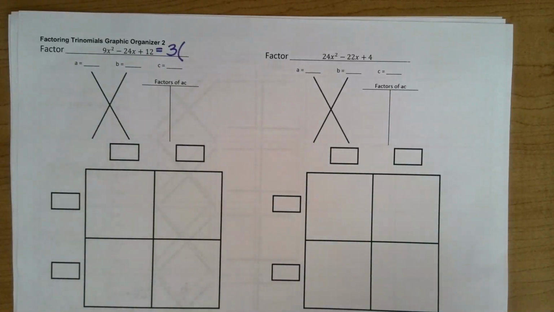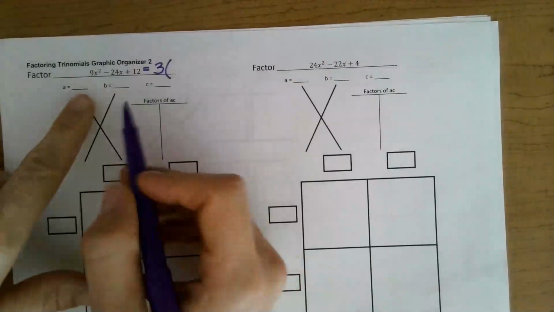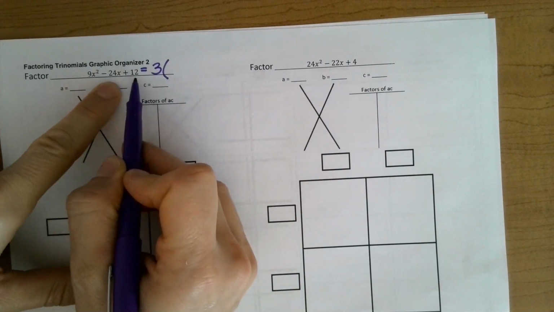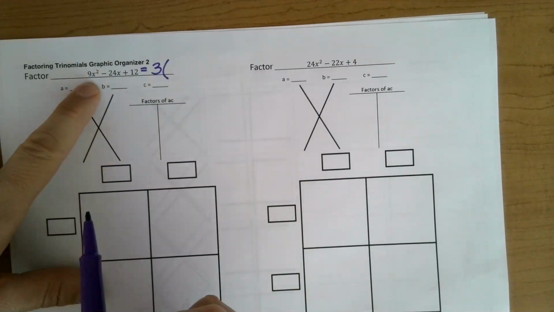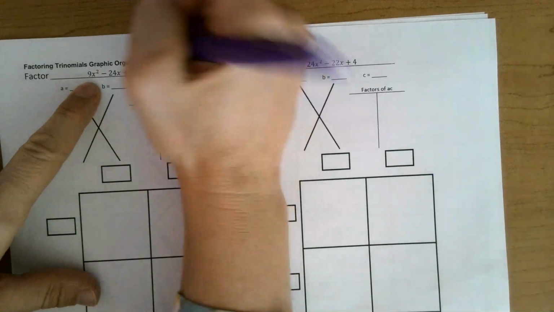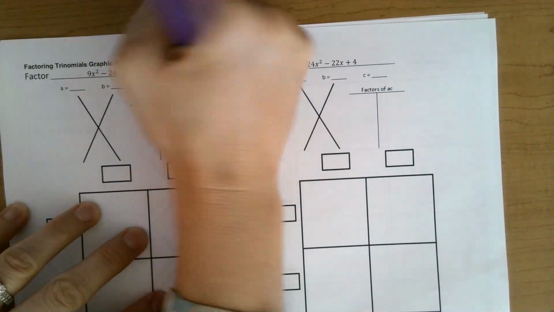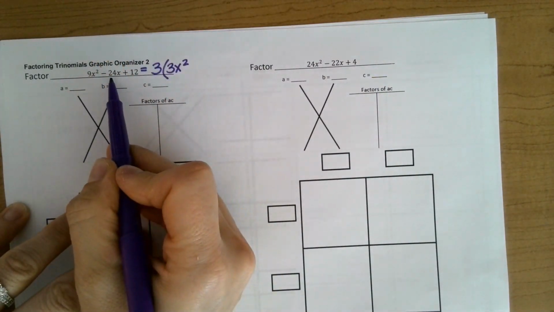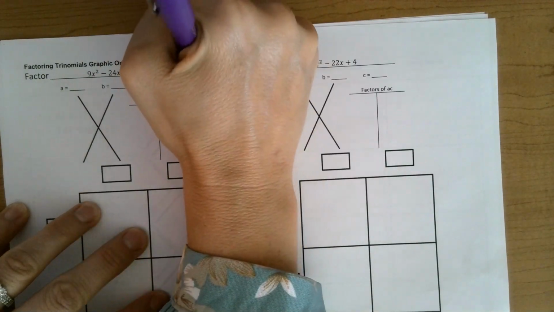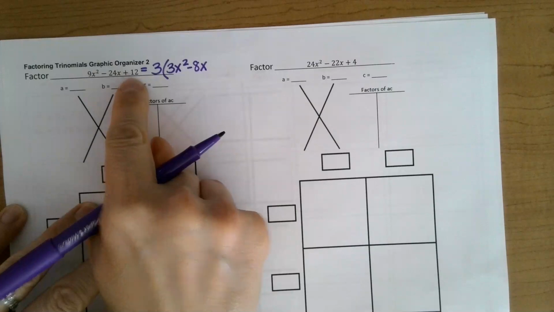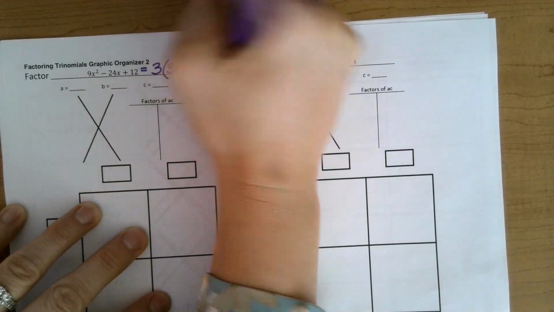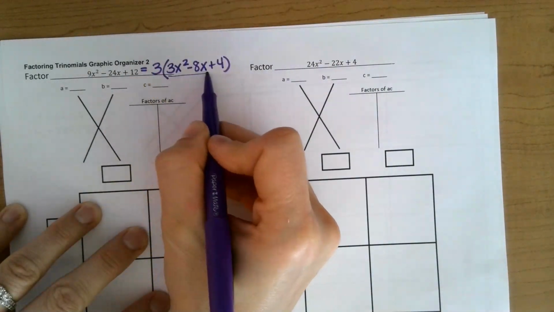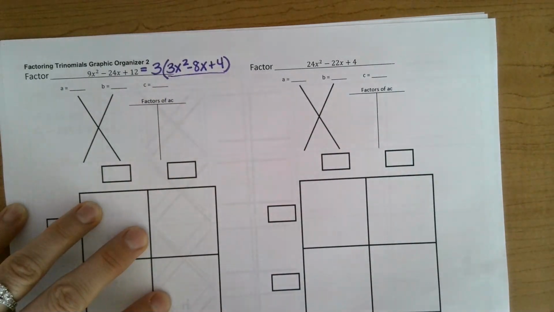Okay, so first we want to factor out the GCF. So we know all these terms are divisible by 3. What is 9x squared divided by 3? 3x squared. What is negative 24x divided by 3? Negative 8x. And 12 divided by 3? Plus 4. So again, now we're just focusing on these numbers inside the parentheses.